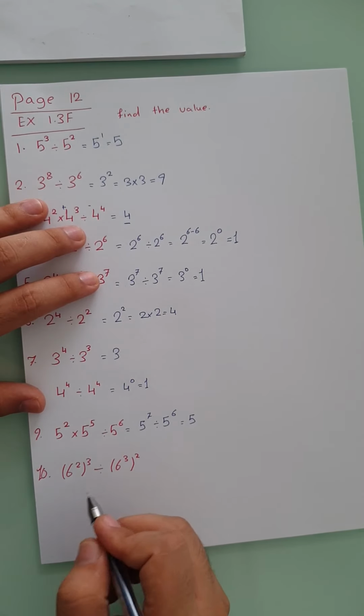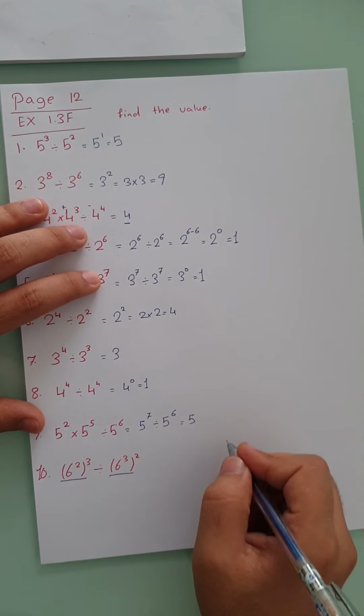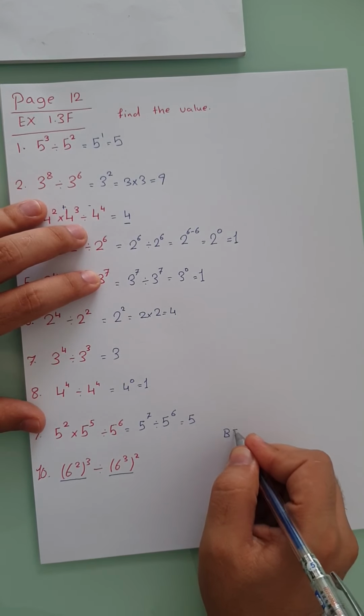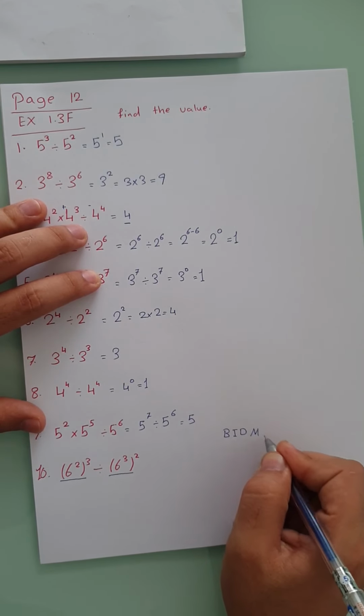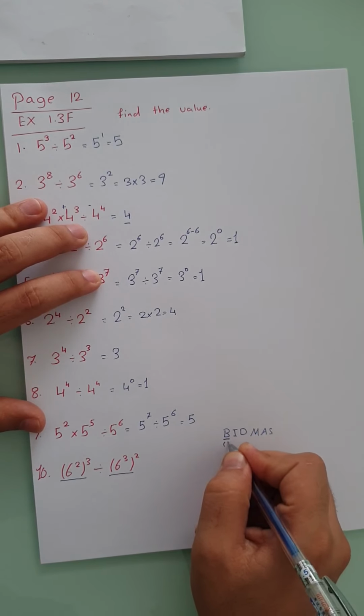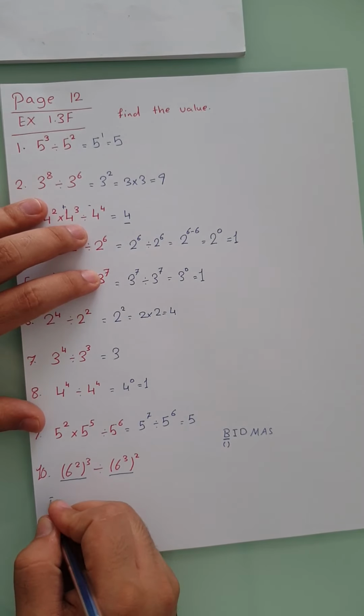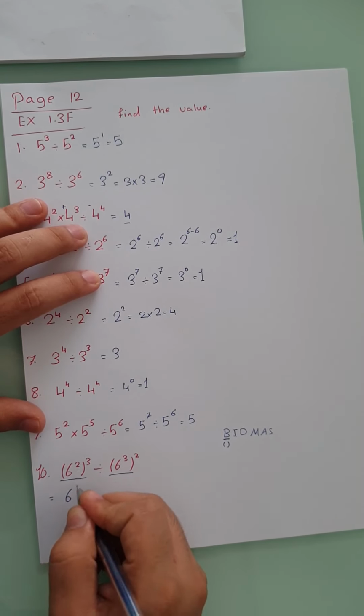Alright, for this question, I will simplify this one alone and this one alone, as with BIDMAS. B stands for brackets, so brackets should come first. So I will simplify this one, so it's going to equal 6 to the power of 2 times 3.